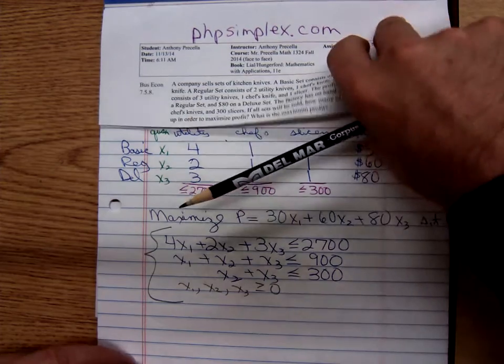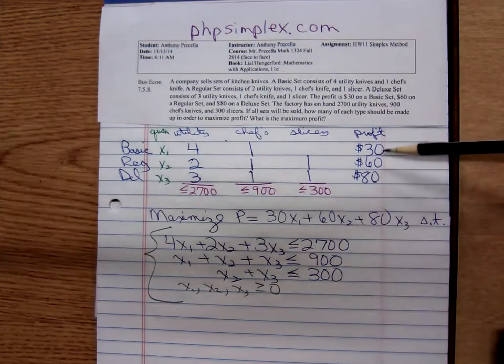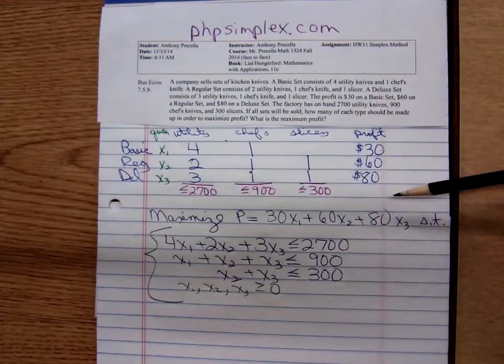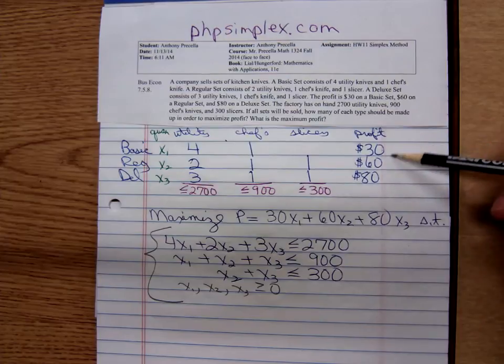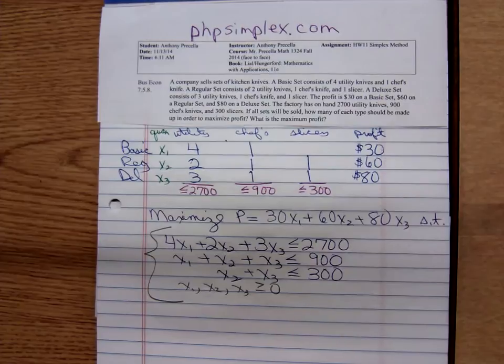Let's do another one. This one fell out very nicely. Notice they give you the profit per item. I suppose they hadn't given us the profit per item, and they wanted us to calculate the number of units that would maximize profit. Maybe they won't give you the profit per item. They may give you information, okay, here's what they sell for and stuff like that, and you have to determine the profit per item. And that's what's going to happen in the next problem.